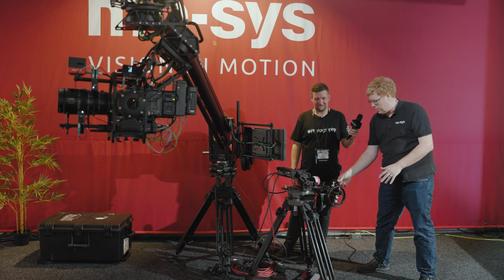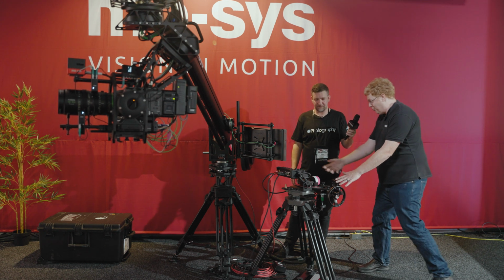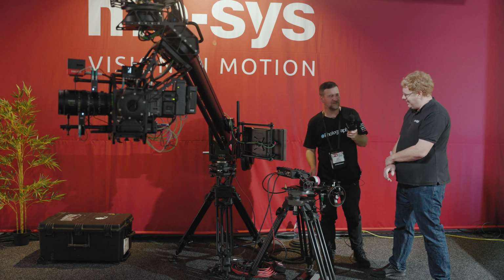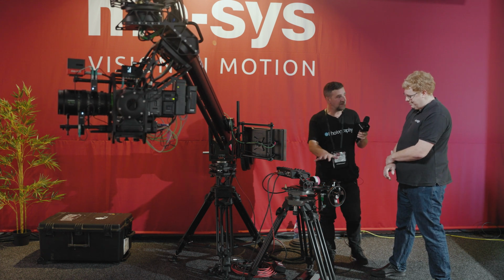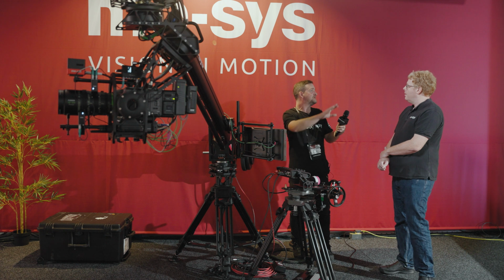These are our own bespoke control interfaces. I don't know if you want to try them. They feel really lovely. Oh, that is really smooth. It's cool, isn't it? And these are just like standard controls like people would be used to with Panavision cameras and that kind of thing?